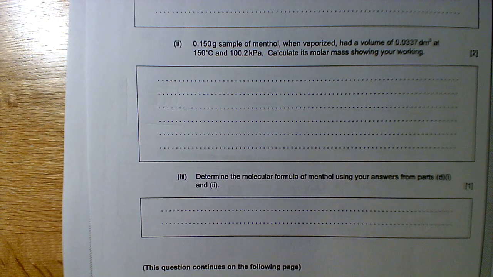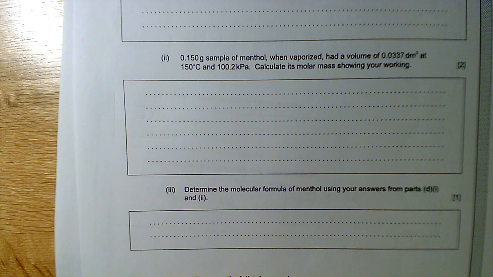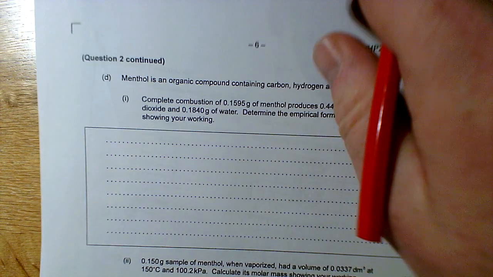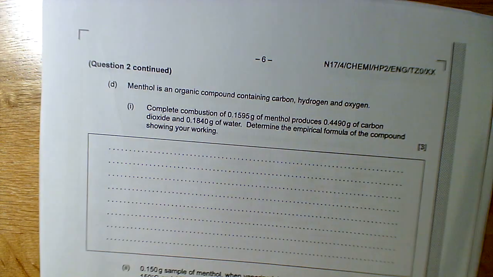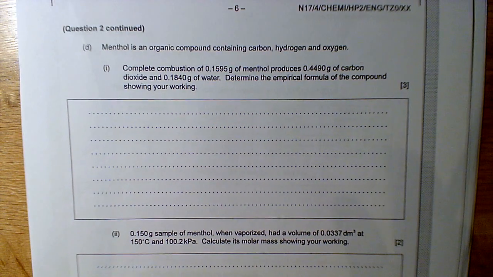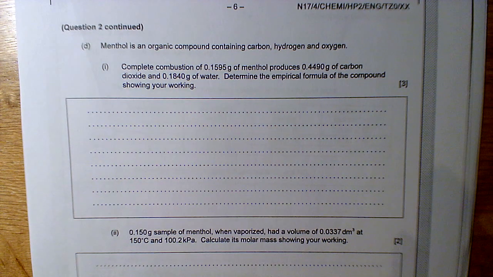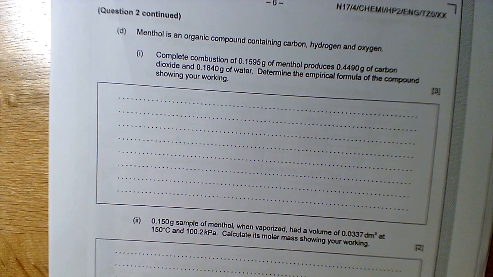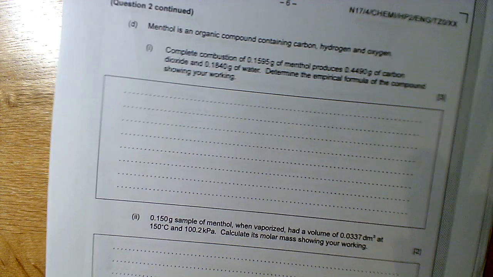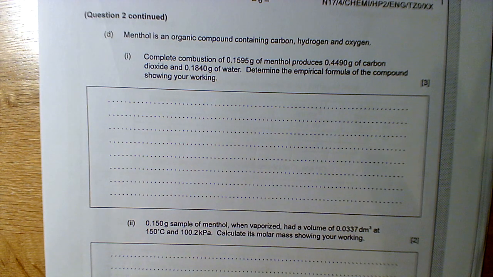The next question though was something more of a battle. Just looking at my workings out here, where is it? Here we go. So I'm going to walk you through this next question where you have to work out the empirical formula of menthol. It's not a compound you've come across necessarily, you might have heard of it, but you're not expected to have known what the structure was.